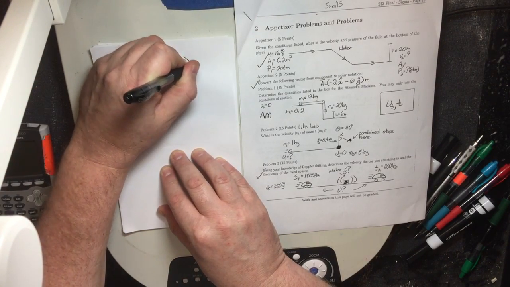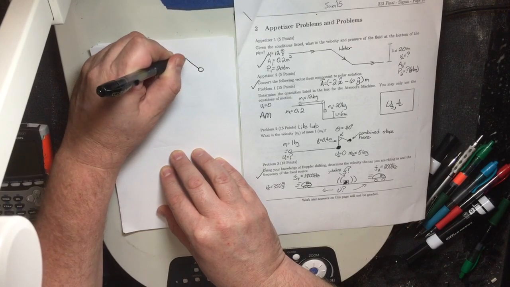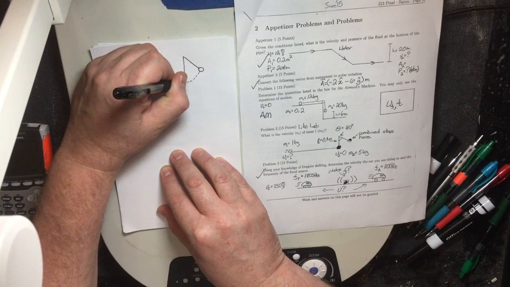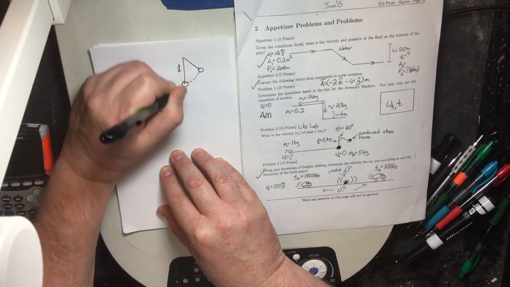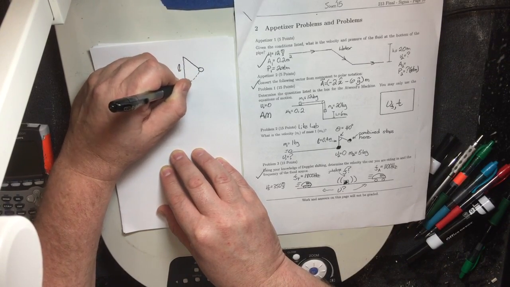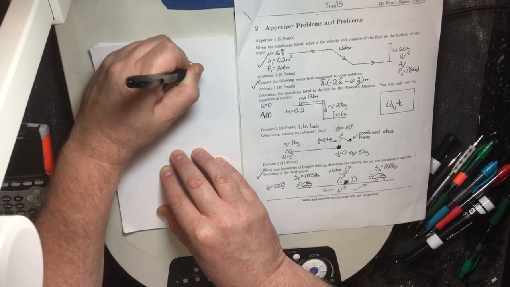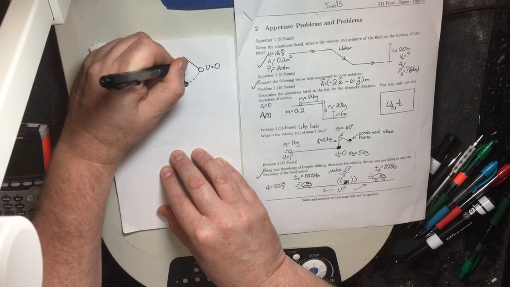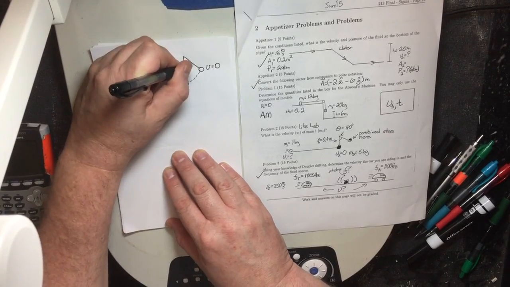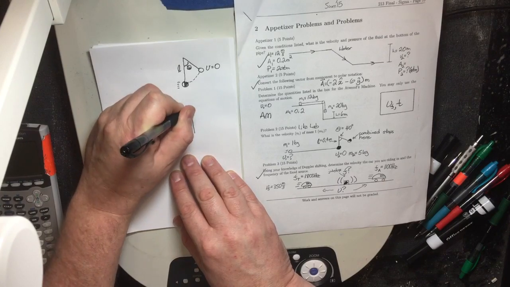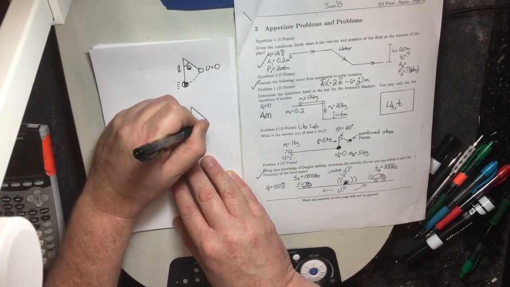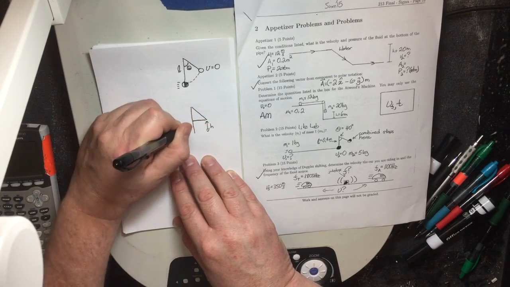So there are 2 problems. From a geometric point of view, it rose a height h.